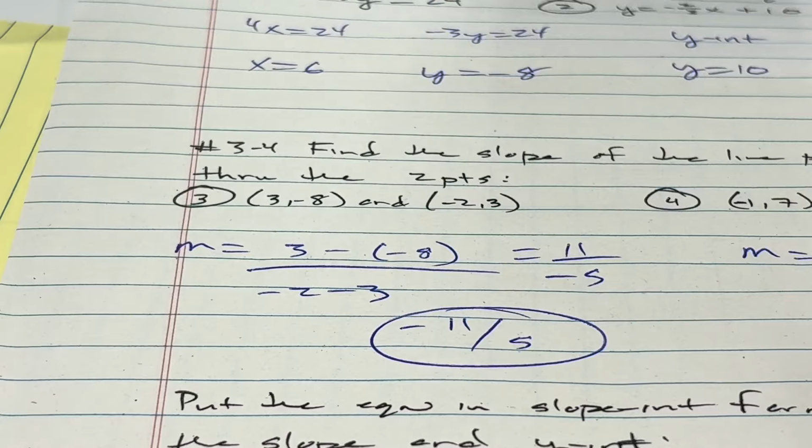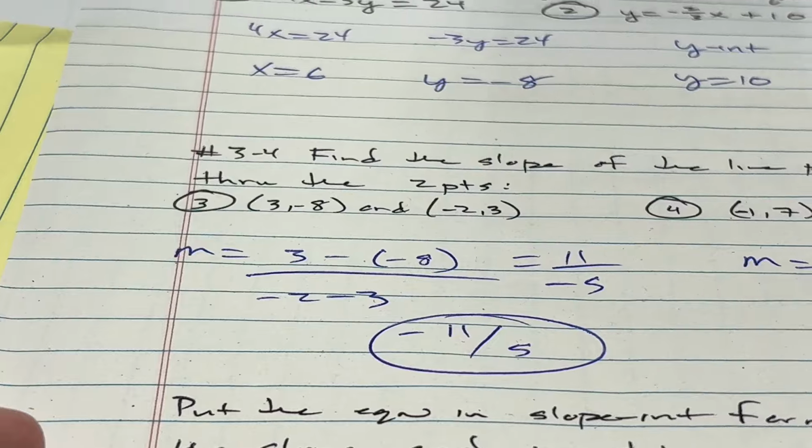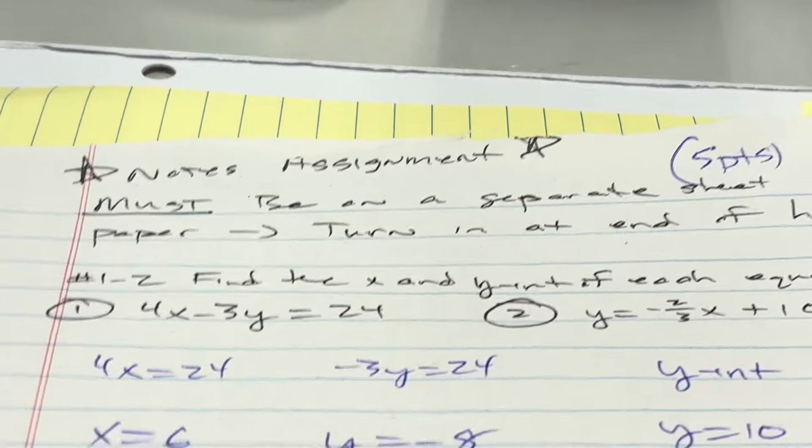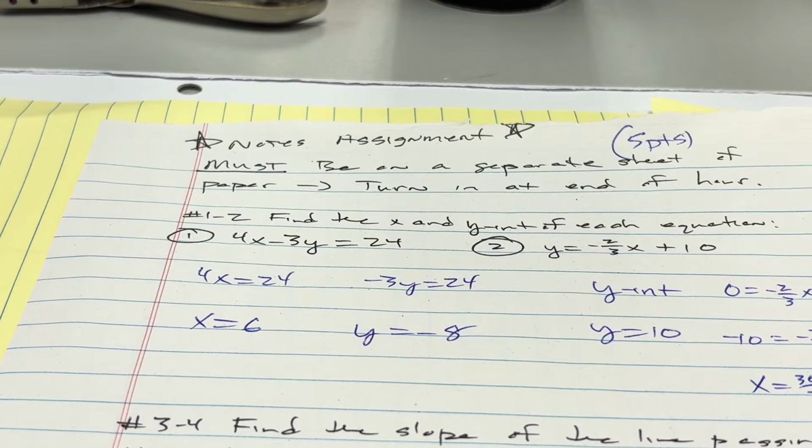Okay, so that brings us to the next deal, which quietly, just in case some folks aren't doing what they're supposed to, not in this class, I want you to quietly get out a separate sheet of paper. It must be on a separate sheet of paper. Don't turn this in with your regular notes. At the end of the hour, we're going to turn this in.